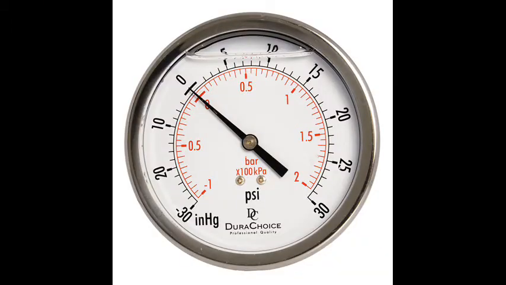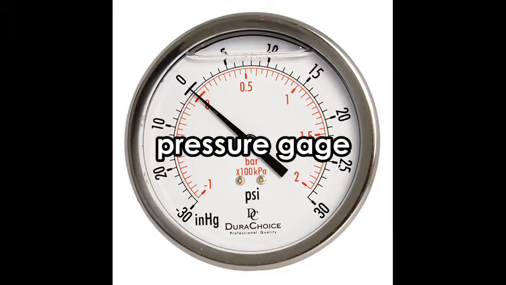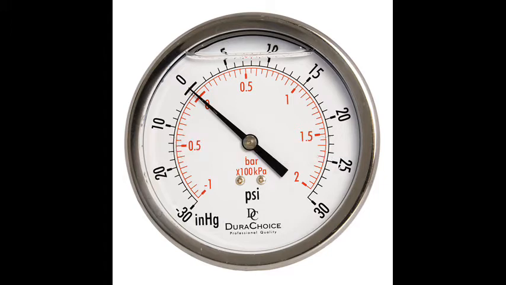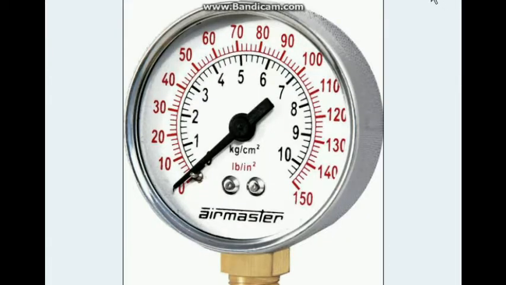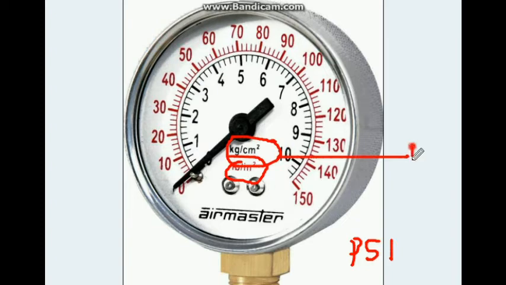Pressure is measured by using a device known as a pressure gauge. A standard pressure gauge has 2 sets of measuring units shown on its dial face: PSI and bars, or kilogram force over square centimeter.